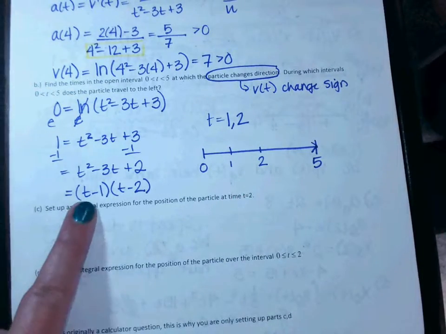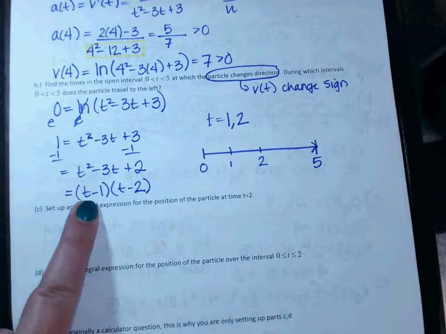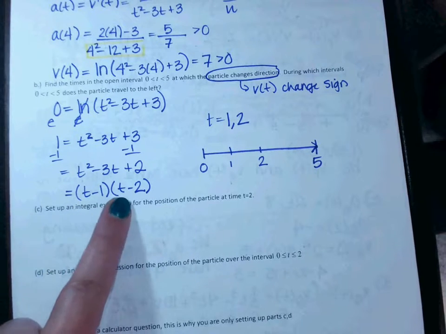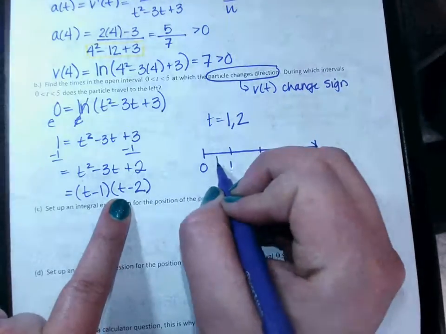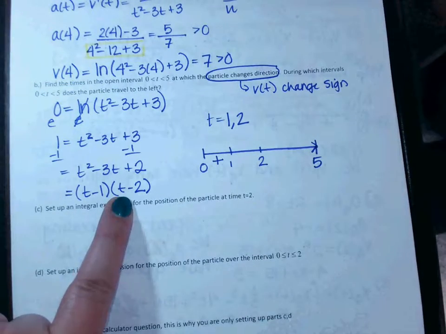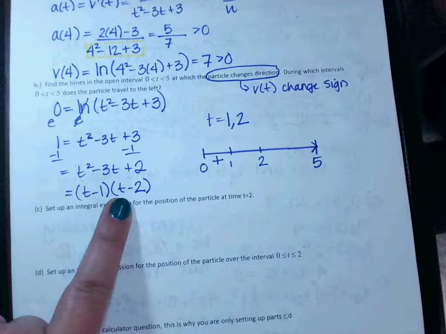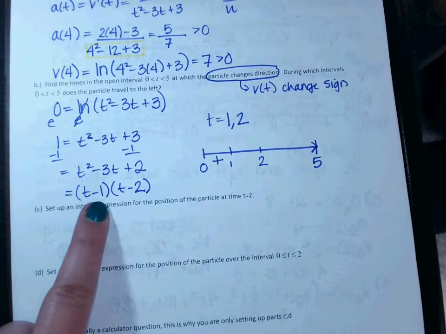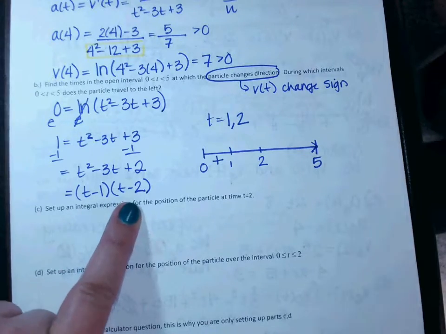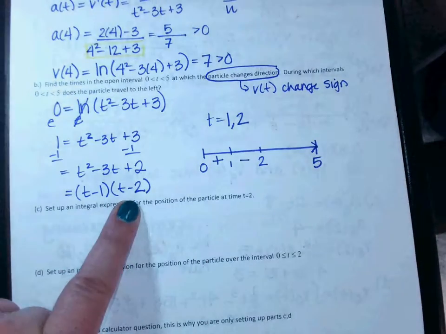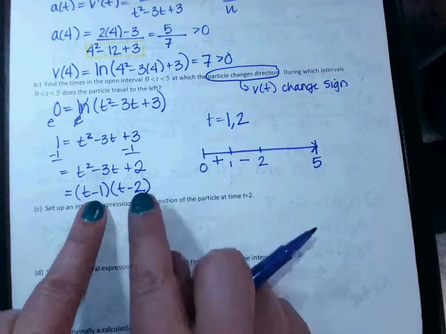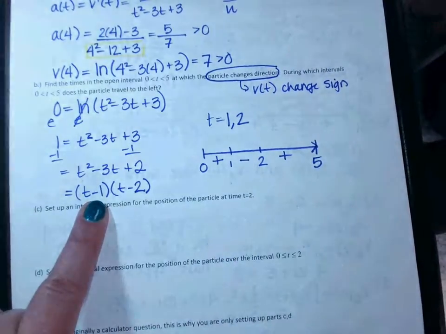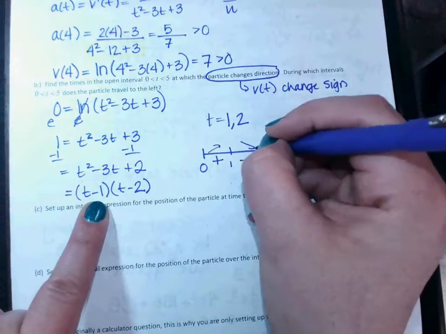Say I plug in 0. What's 0 minus 1? What's 0 minus 2? Double negatives multiply out to a positive. Okay, between 1 and 2, let's say we pick 1.5. What's 1.5 minus 1? 1.5 minus 2? Overall, negative. And then for our last one, between 2 and 5, say you pick 3, they both come out positive, so it'd be positive overall. So it would be up, down, up.